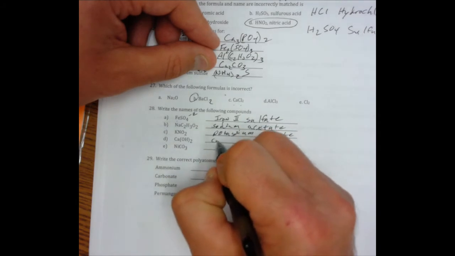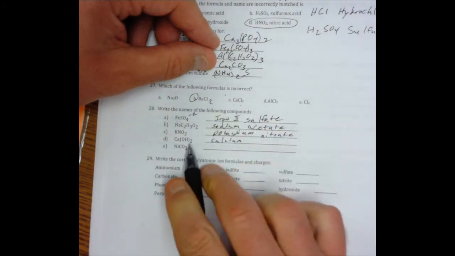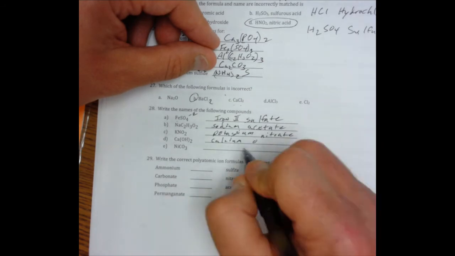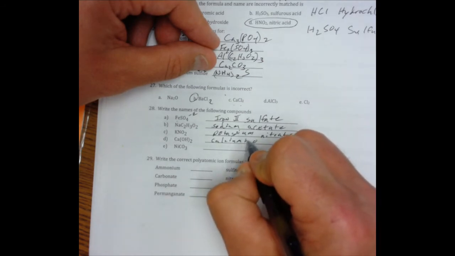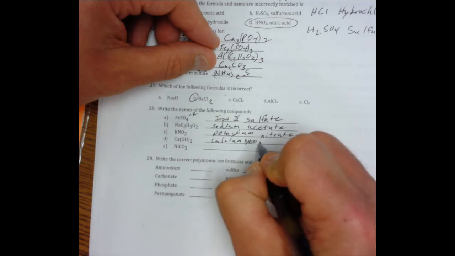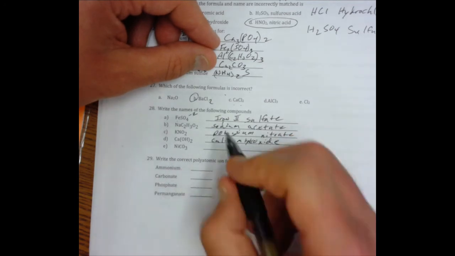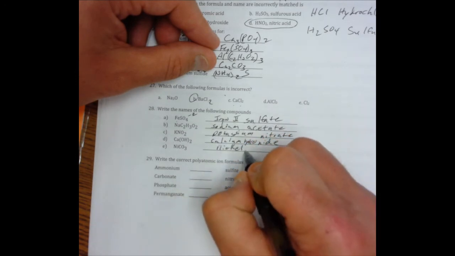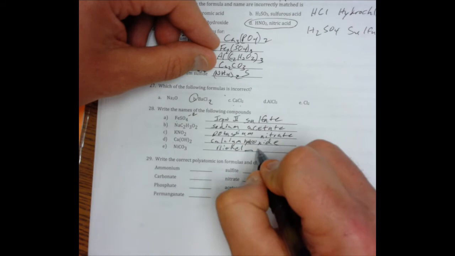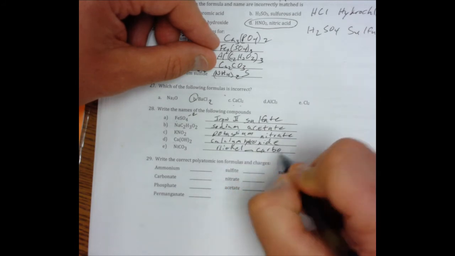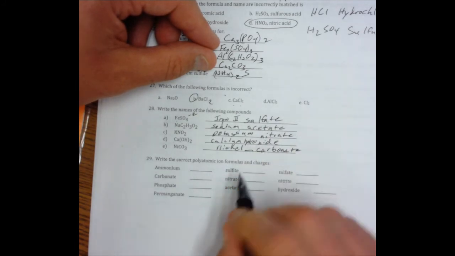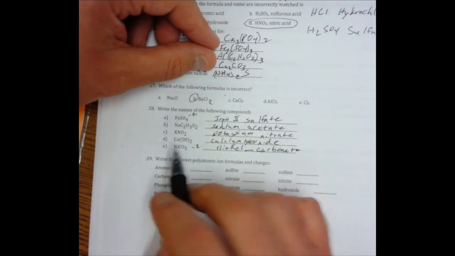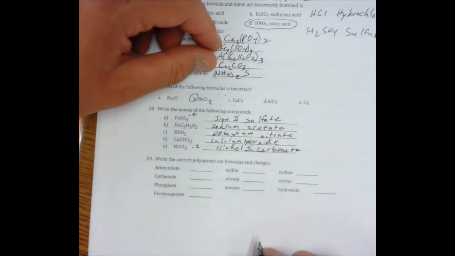Ca, that is calcium. OH, calcium is in 2A, so it does not need a Roman numeral. OH is hydroxide. Ni is nickel. Nickel is not in group 1A, 2A, silver, zinc, or aluminum, so that means that it does require a Roman numeral. Since carbonate is -2, nickel would have a charge of 2.